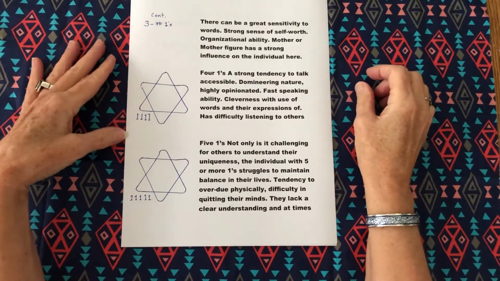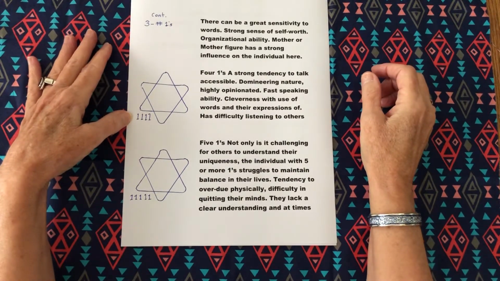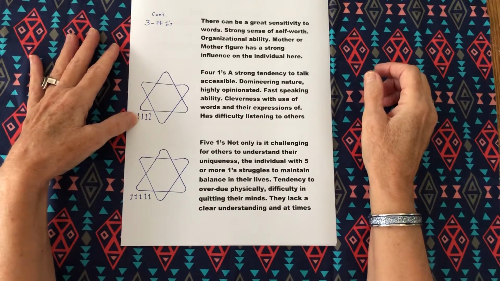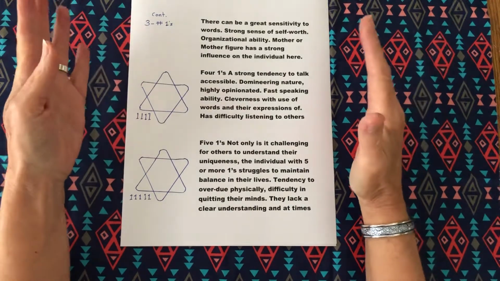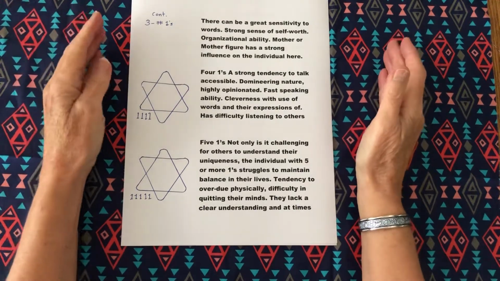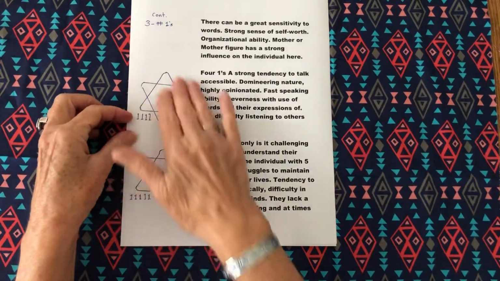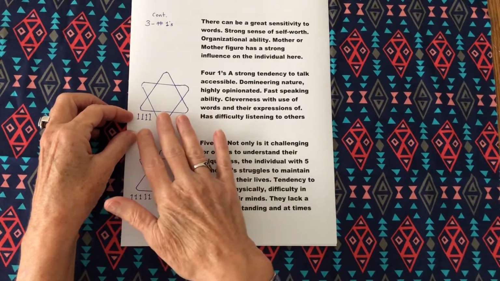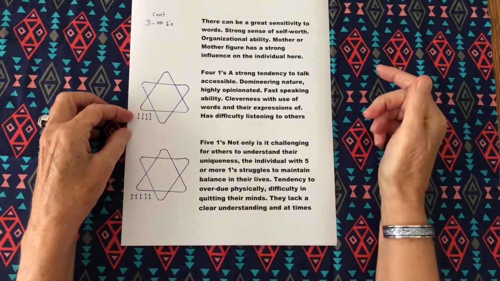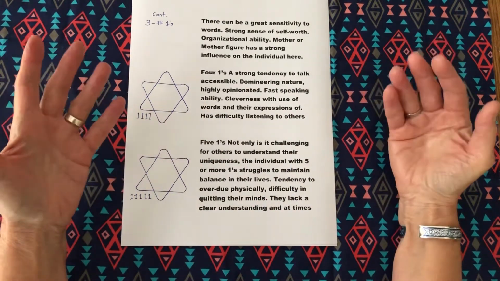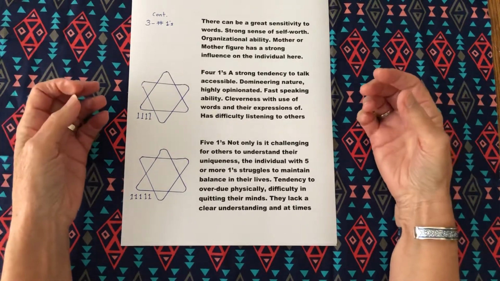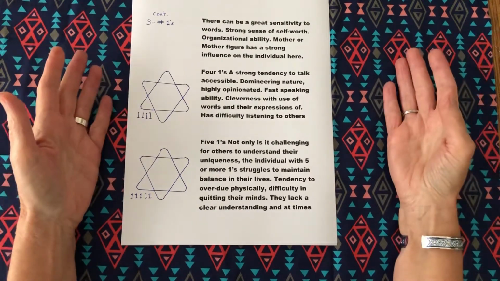Let's move on now to 4 number ones. Here we have a strong tendency to talk excessively. There's a domineering nature. Remember what I said earlier about the single one, me, myself, and I? Well, here, if it isn't balanced out with other numbers, there is that dominant nature that is highly opinionated. They have a fast speaking ability. There's a cleverness with use of words and their expression of words.